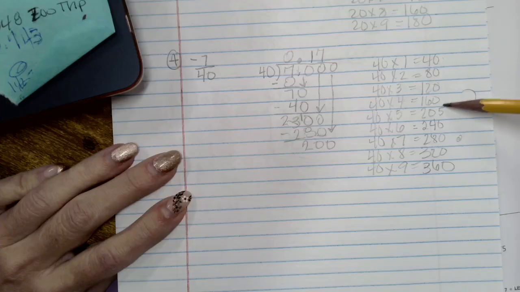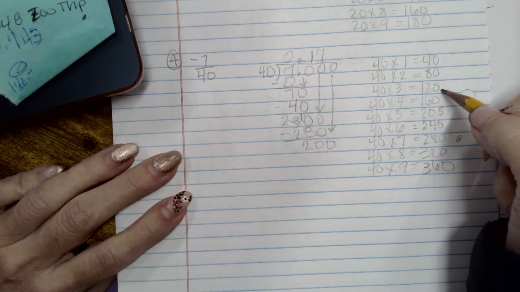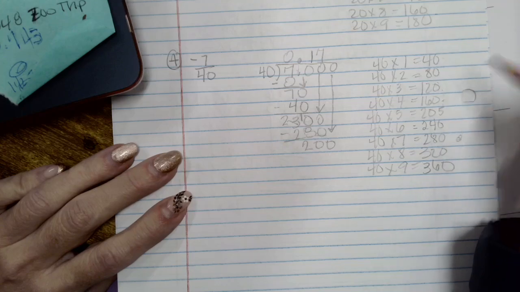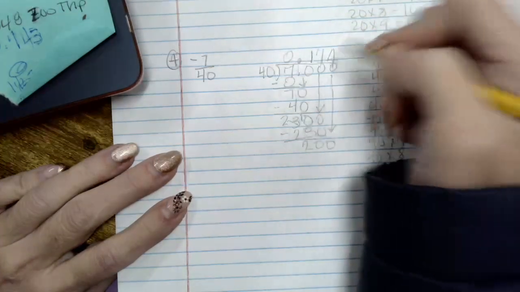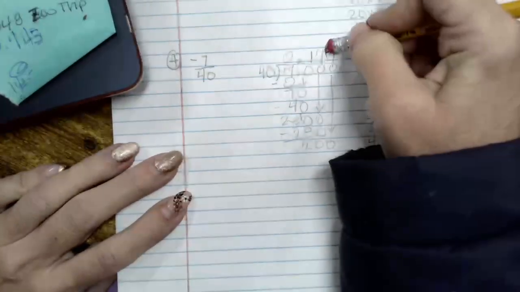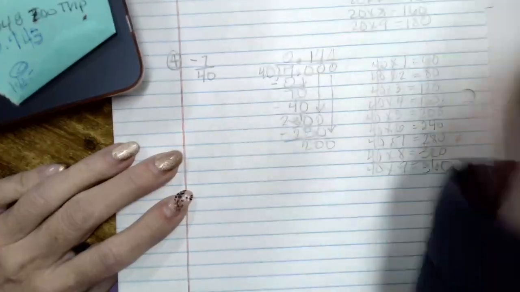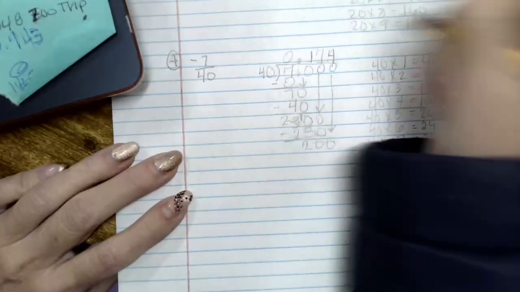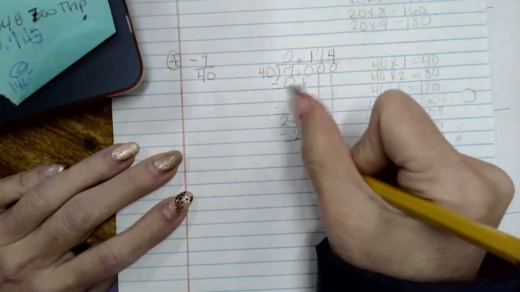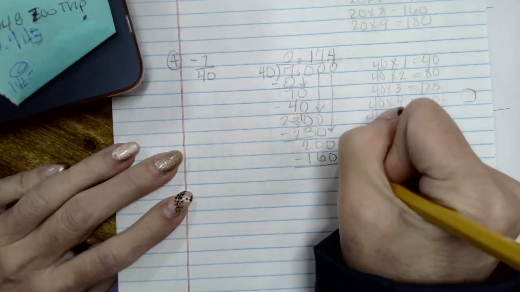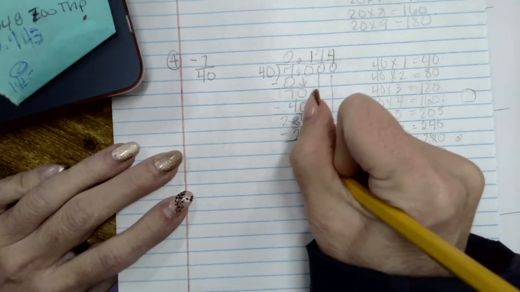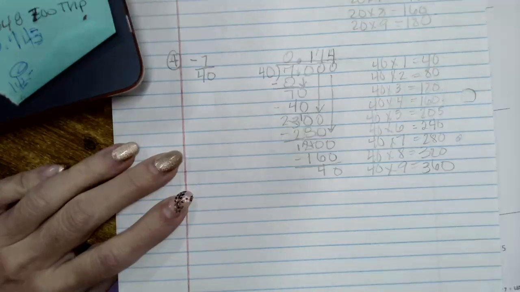Well, it looks like it falls between 160 and 205. So that means it's going to be 160. It goes in there 4 times. That's a bad looking 4. Try that again. 40 times 4 is 160. Do my subtracting, and I get 40.